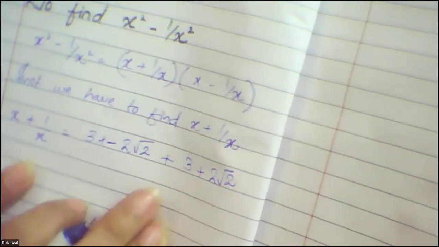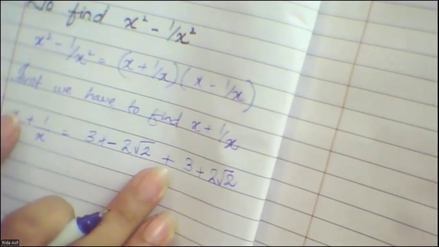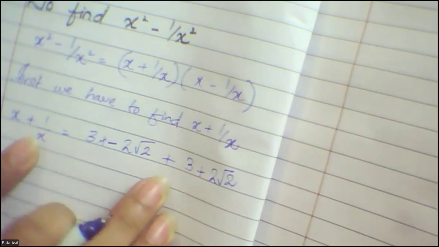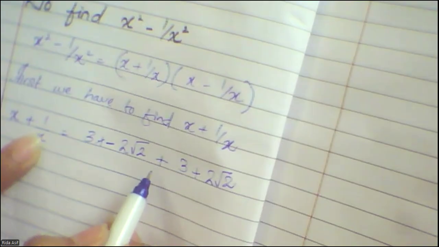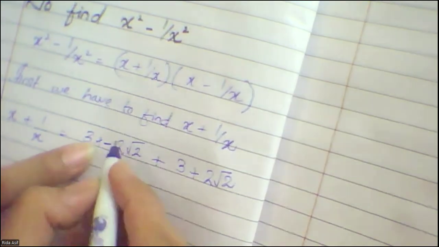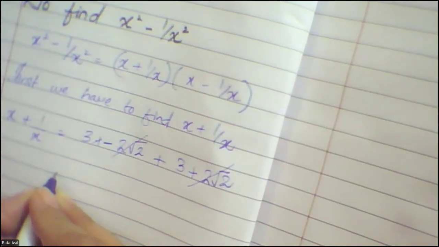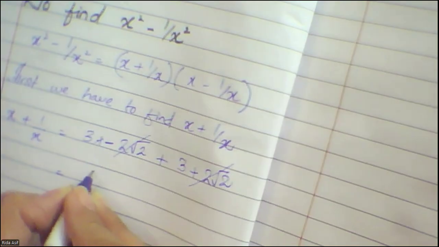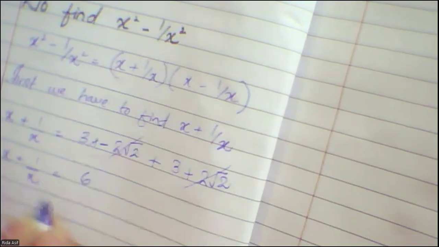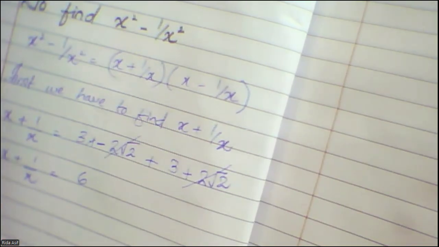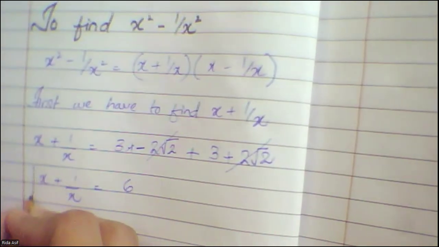Now there is no need to put the bracket because here the sign between x and 1 over x is plus. So 3 plus 3, it's not going to be cancelled here. Now minus 2 root 2 plus 2 root 2 will be cancelled, and 3 plus 3 will be 6. So x plus 1 over x gives you the answer 6.